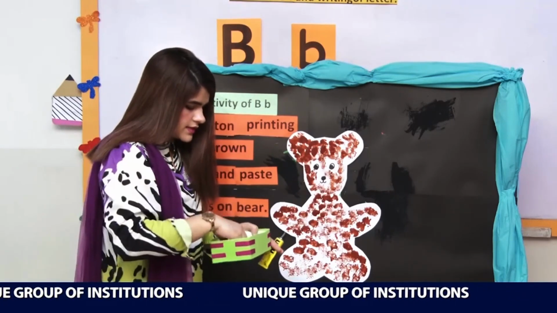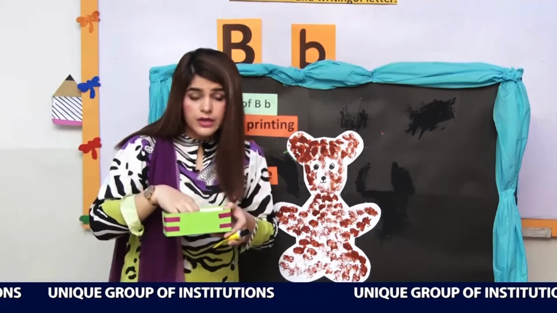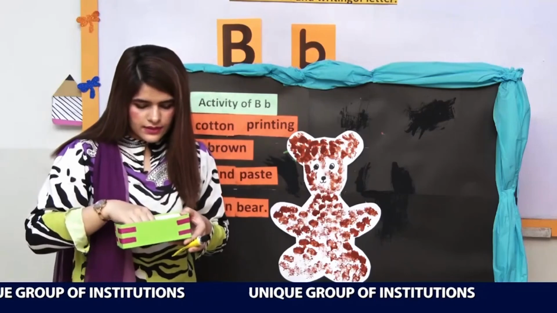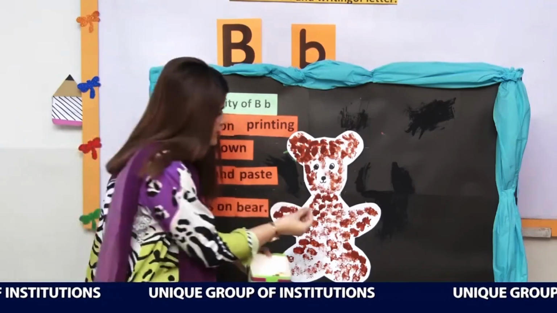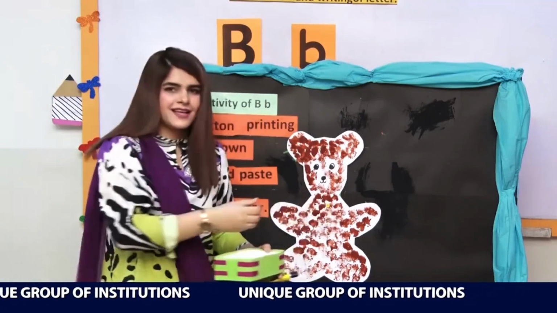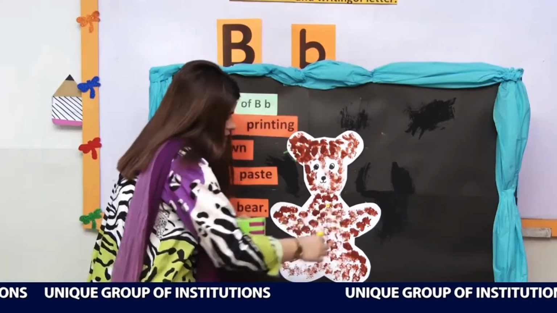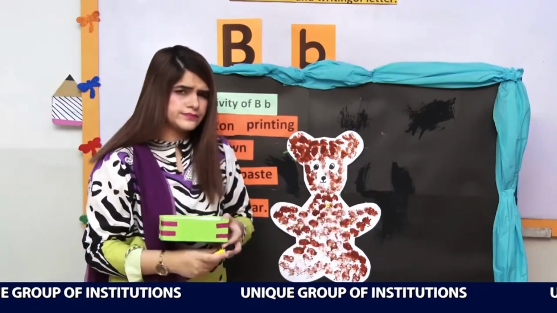So which color should I choose for pasting? I have so many colors, yellow, purple, red. So I think I will go with the yellow first. I am pasting the yellow button here. Yay! The teddy bear with the yellow button. Then the next one and next one.